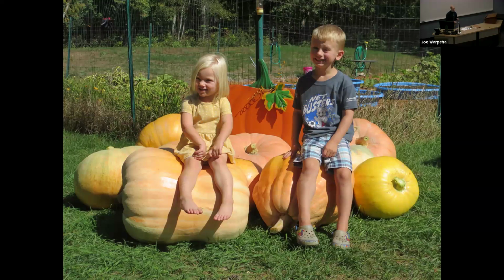My goal was I want to break 100 pounds. And I will tell you, in the world of competitive pumpkin growing, and it's a real thing, 100 pounds is nothing. You know what the world record is for a pumpkin? I think it's like 2,700 pounds, give or take. You know where that world record was set?